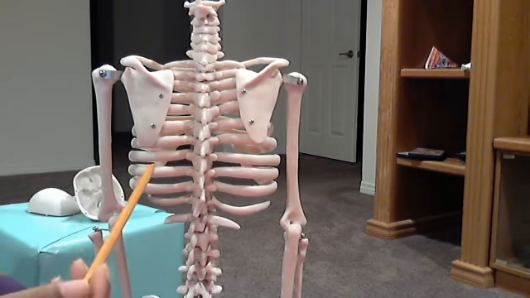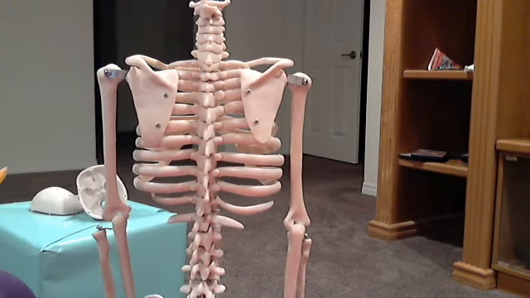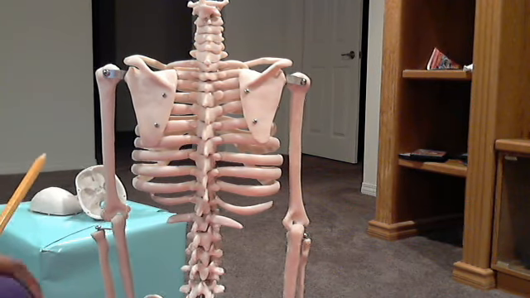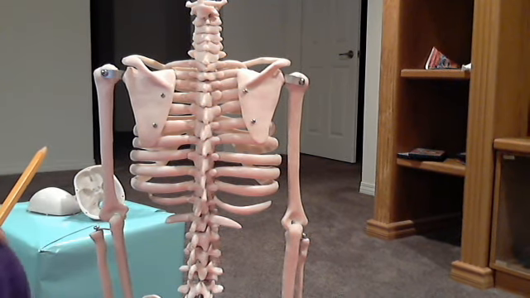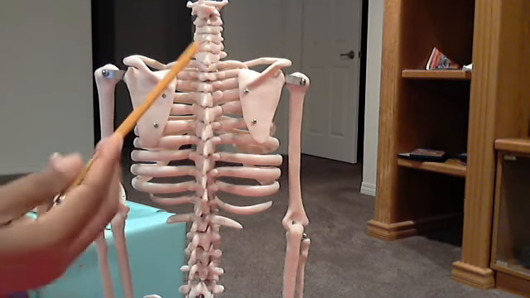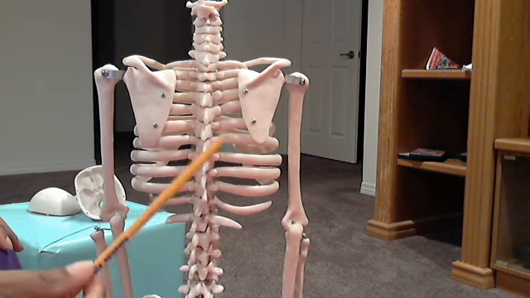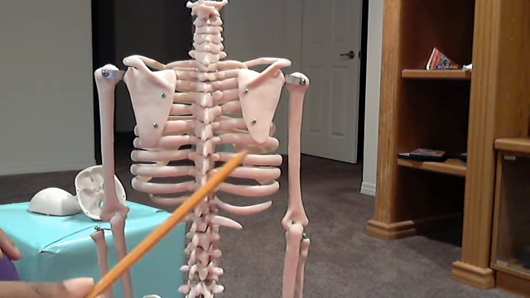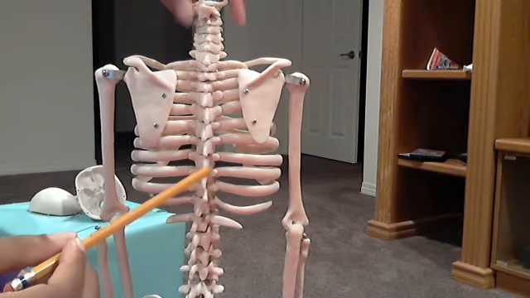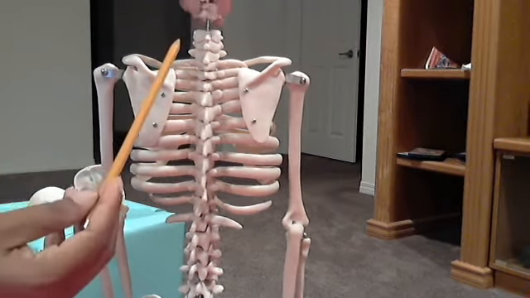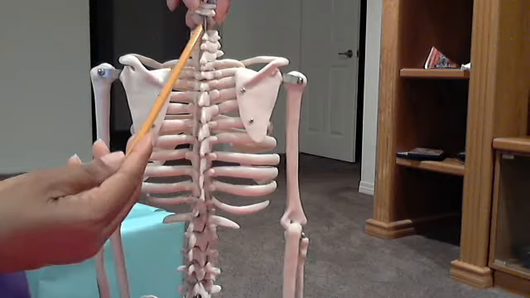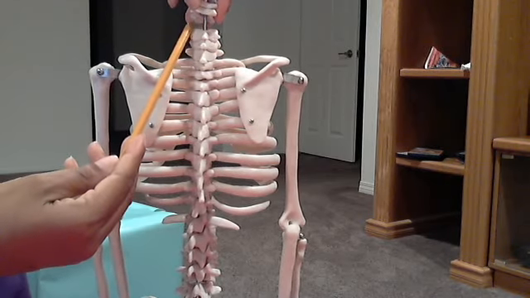The thoracic also has an intervertebral foramen. What goes through there are the spinal nerves. The body of the vertebrae is the weight-bearing part, the little round part right there.